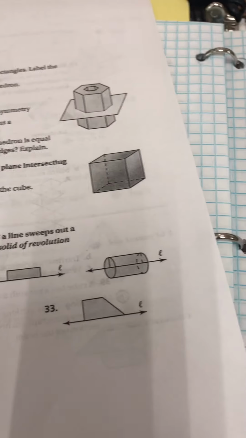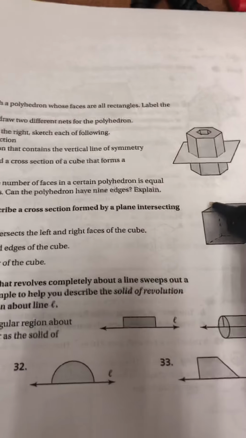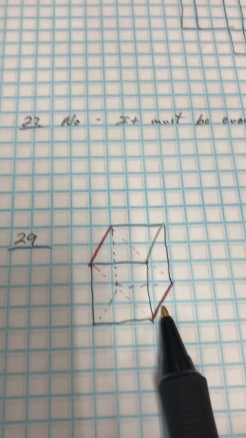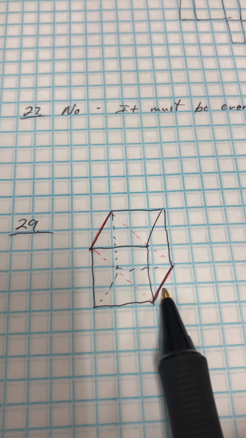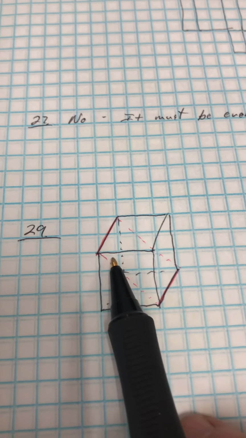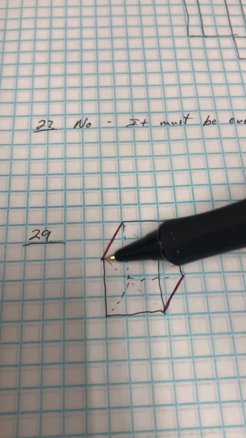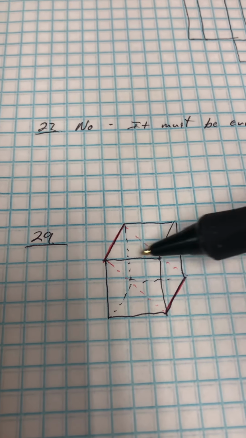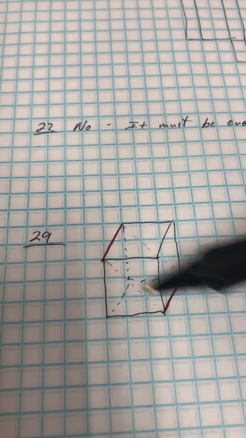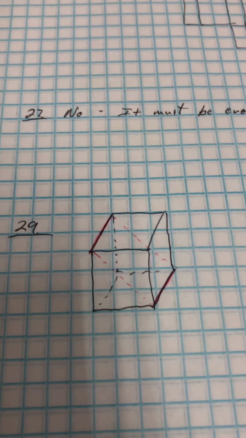And then so for, try 28 on your own, 29. The plane contains the red edges of the cube. The red edge was here, and I have it drawn here. These are the red edges. You can see them in red. What plane could you draw out of that cube where the edges are red? Well, you would just have to do the diagonals. And that plane right there that I have in red would be an example of that.